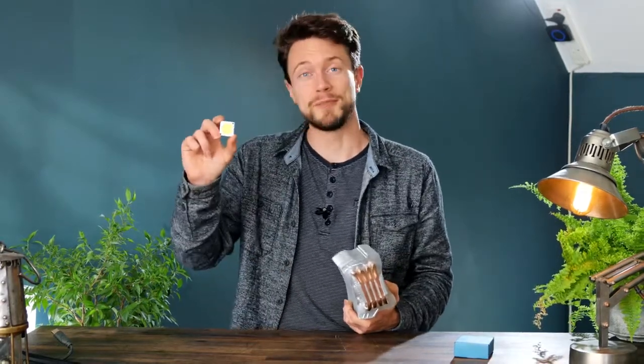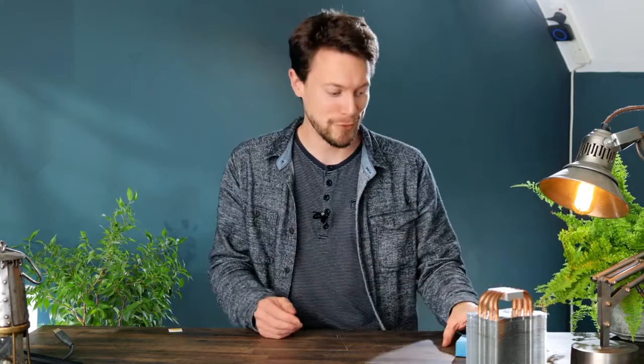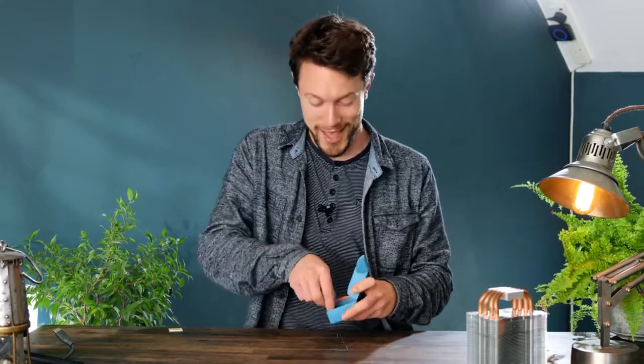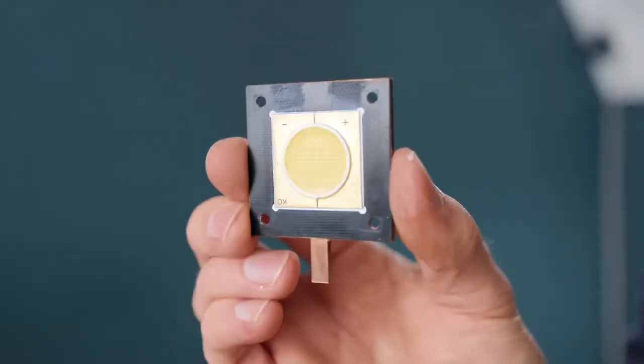Now, as these LEDs are so powerful, they do generate heat, which means that they have to be used in combination with a heatsink. Thankfully, for 100 watt emitters, you can get away with using a computer heatsink, which are super cheap to buy second hand. But for this project, I thought I would go with something a bit more special, and I'm using a 500 watt LED from UG LED.